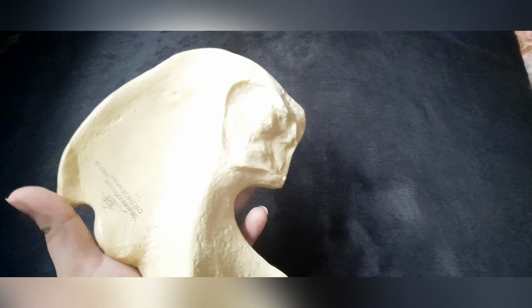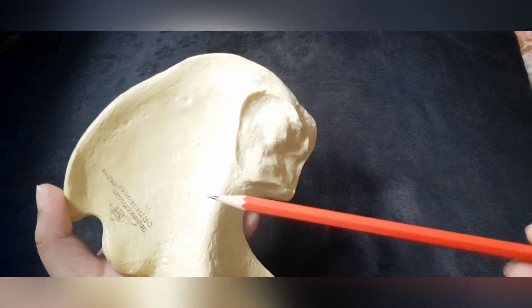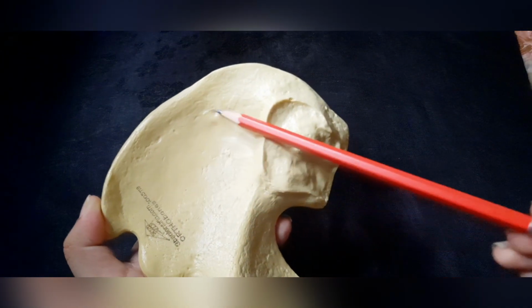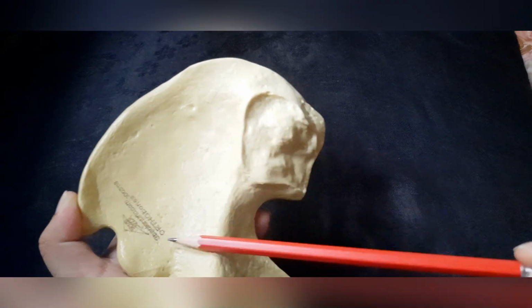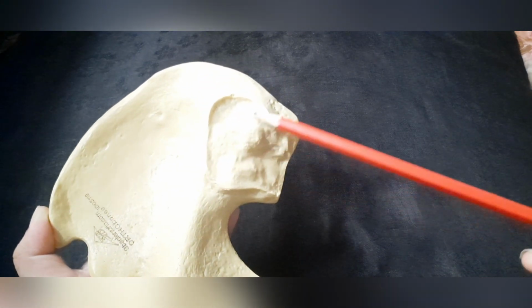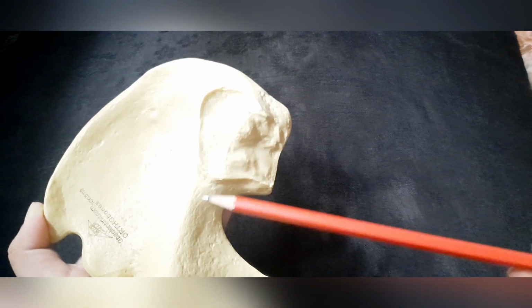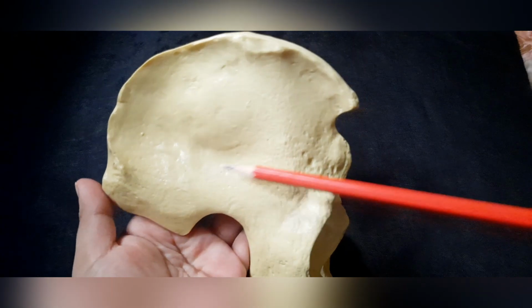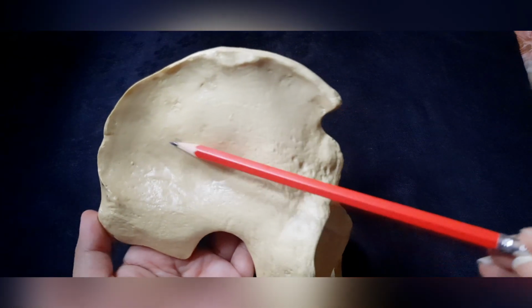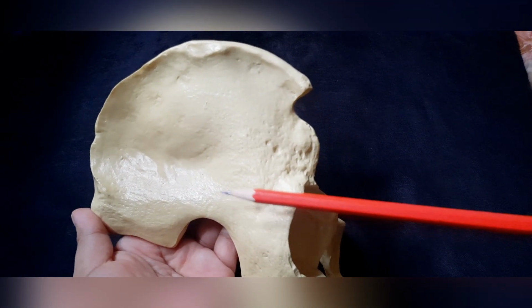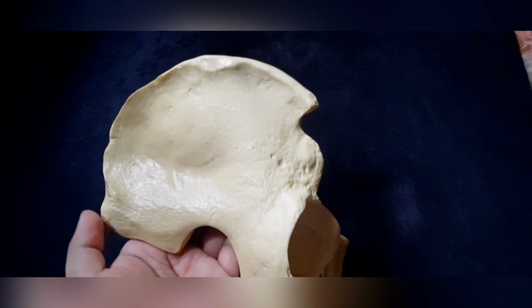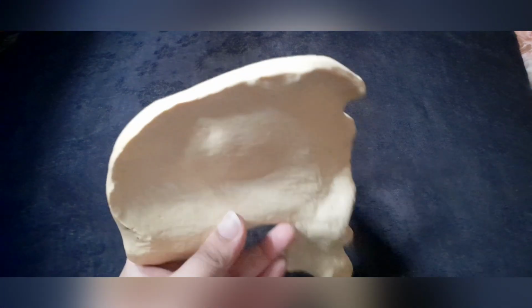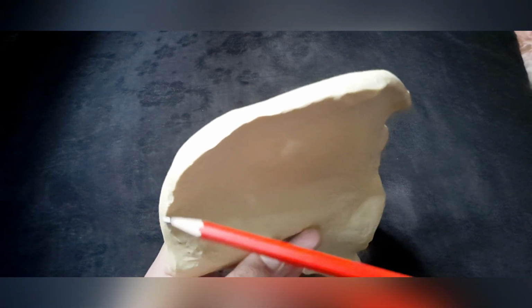It has three surfaces. Two surfaces lie on the inner aspect: the iliac fossa, which is the smoother surface, and the sacropelvic surface over here. And on the outer aspect, it has a large single surface that is known as the gluteal surface. Now, the upper end of the ilium is known as the iliac crest.